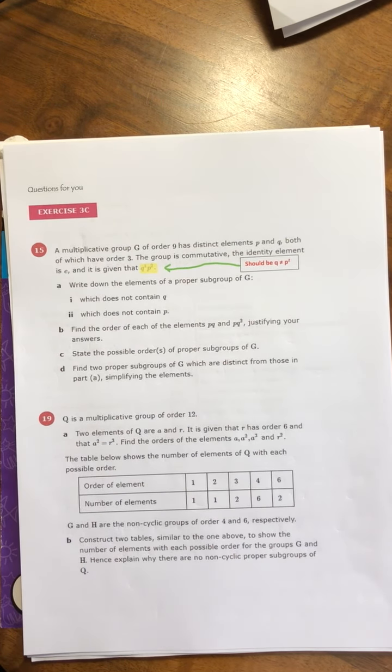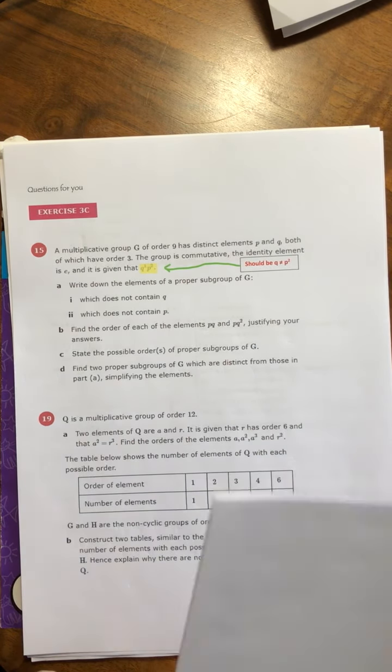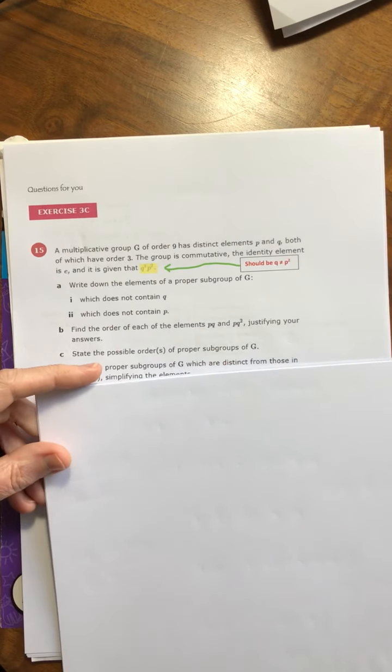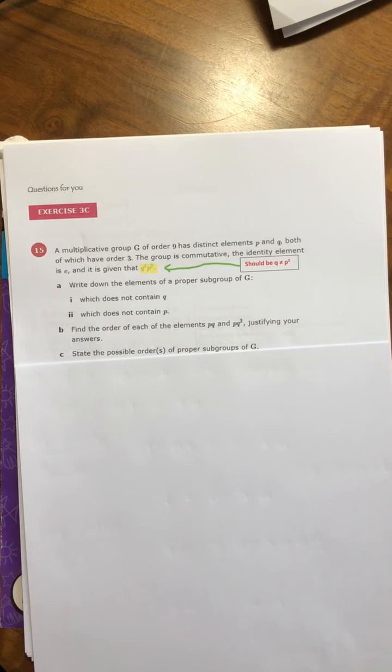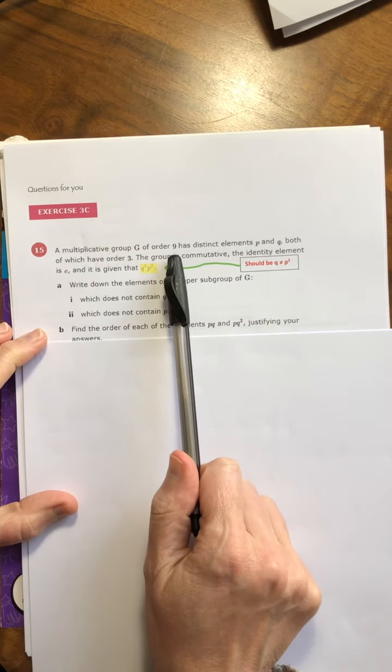Okay, so these two questions here, let's just quickly talk through them. These ones, abstract, I don't think they're as abstract as the ones that we've just done in the examples, particularly that last one. These are still ones where there's just 9 elements.